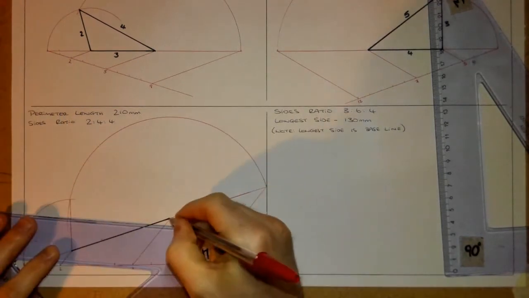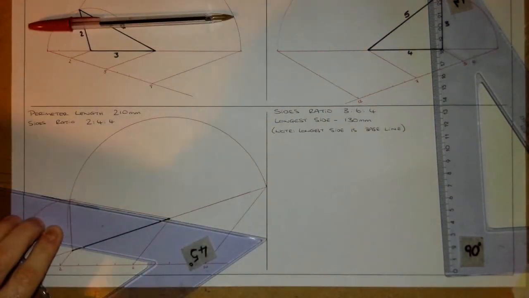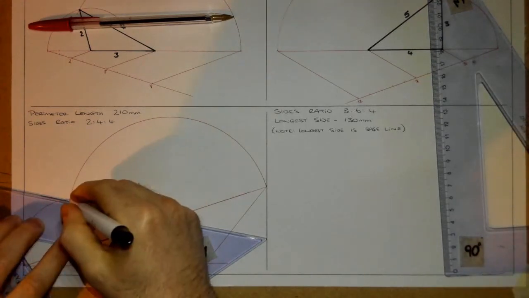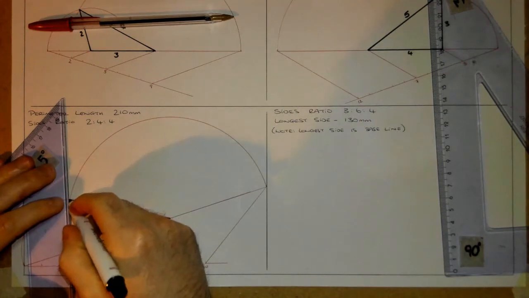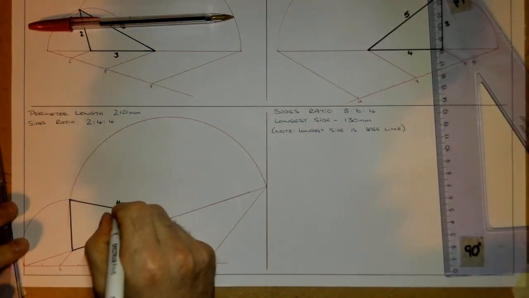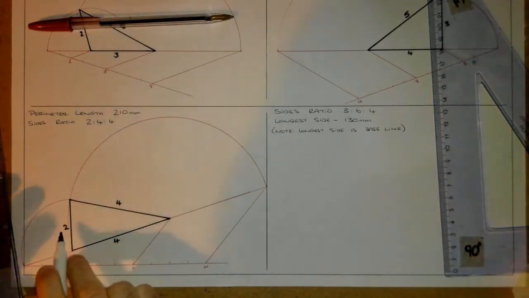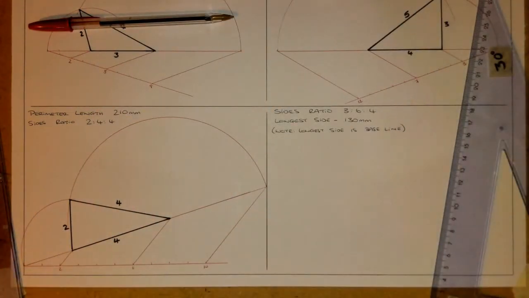So here we go, and here we go. And once again, just want to heavy that in. There we have it. There. So 4 parts, 4 parts, 2 parts. 2 is to 4 is to 4. That is the third one done there on that page, guys.